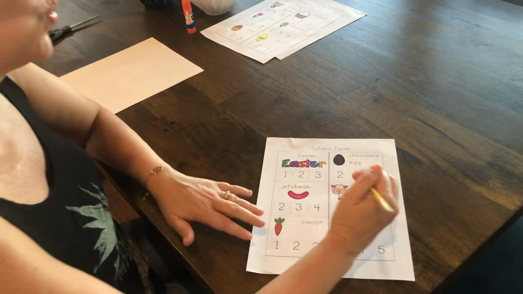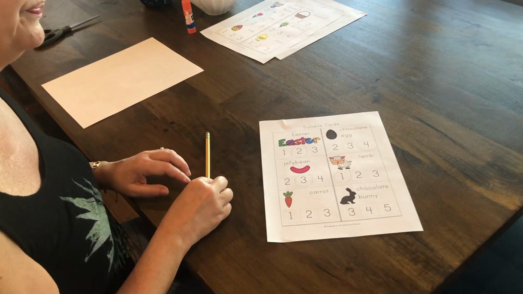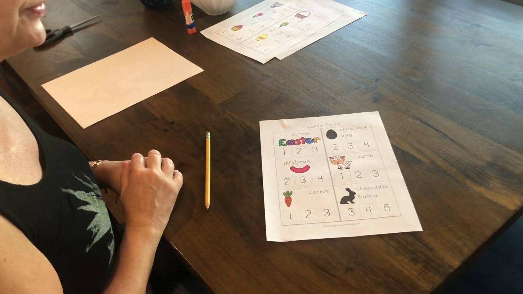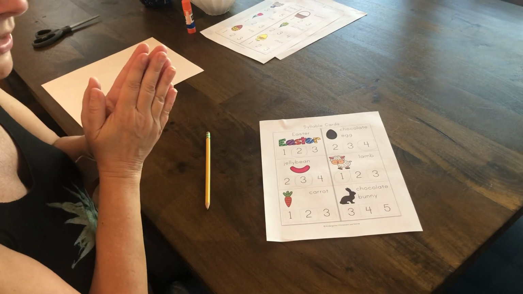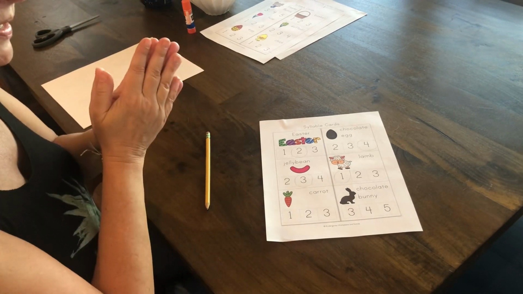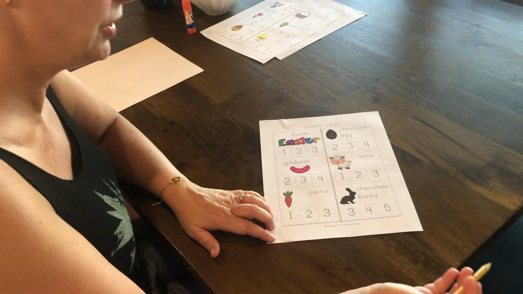We only clapped 1 time, so that had 1 beat. So now we have carrot. Ready? Let's clap together. Carrot. Let's do it again. Carrot, which has 2 beats, so we're gonna circle the number 2.